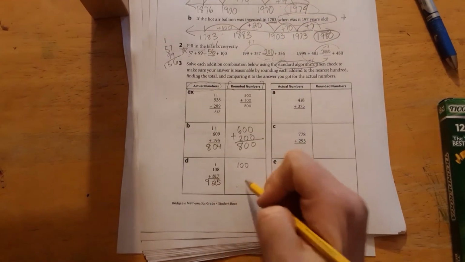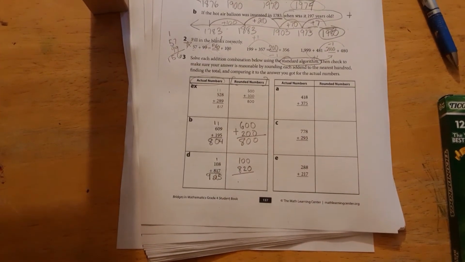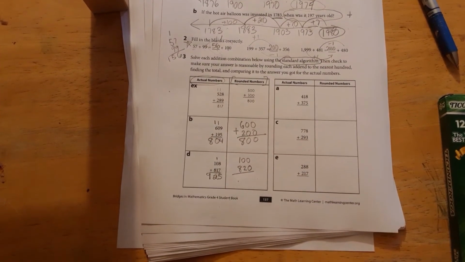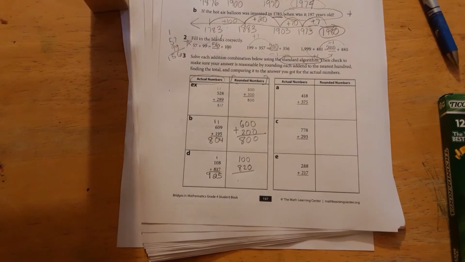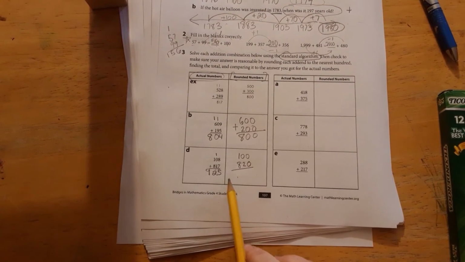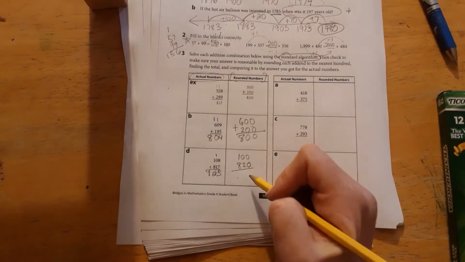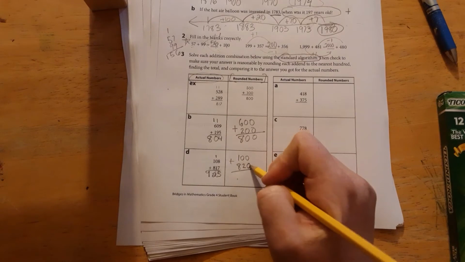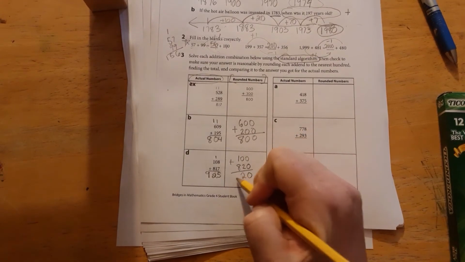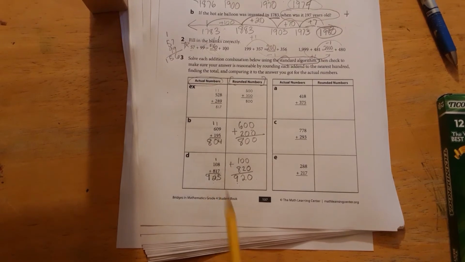This one I'm going to round up to 820. 17 is very far away from a hundreds place, so I chose to round it to the nearest 10. 17 plus 3 more is 20. Is my answer reasonable? Yes, it is.